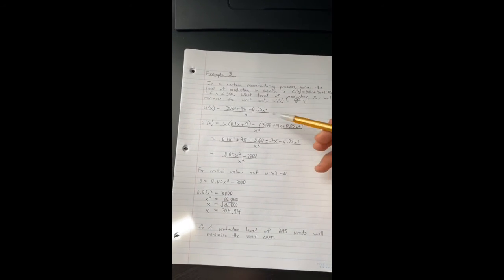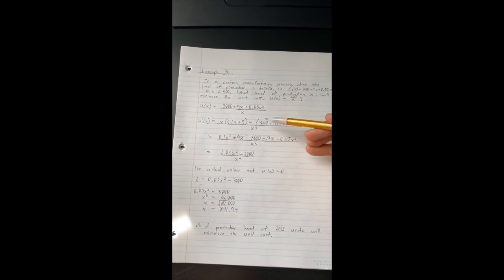Example number 3 says, in a certain manufacturing process, when the level of production in dollars is C of x equals 3000 plus 9x plus 0.05x squared, where x is between 1 and 300, what level of production x will minimize the unit cost U of x equals C of x over x? So we're given the function U of x equals C of x over x. We know that C of x is also given to us, so we can plug this function into U of x. So now we have U of x equals 3000 plus 9x plus 0.05x squared all over x.